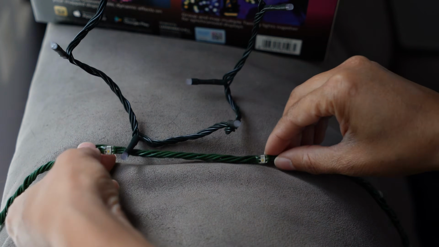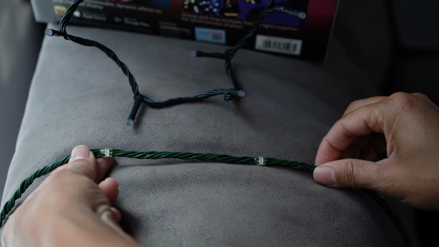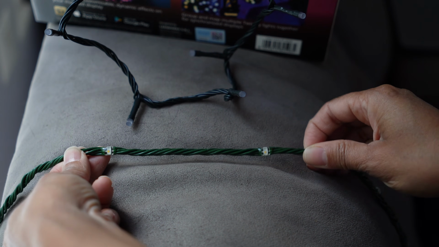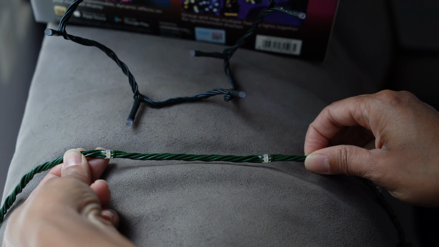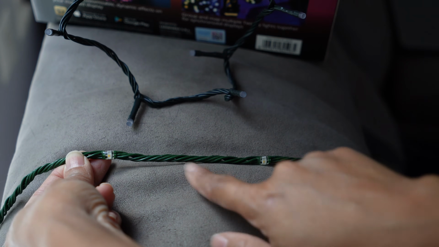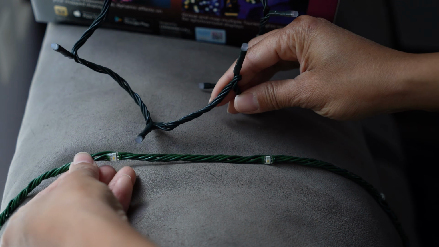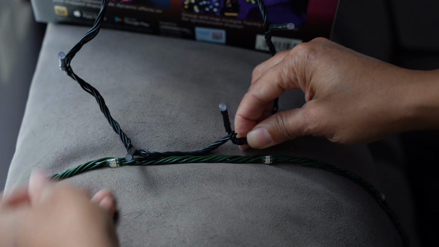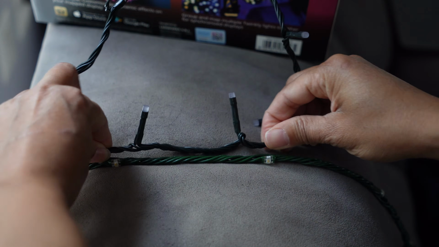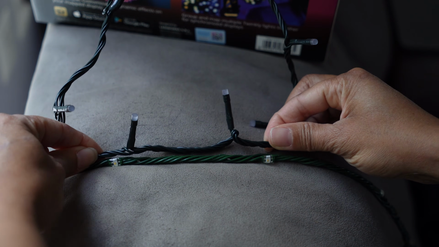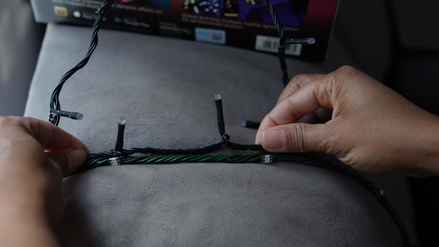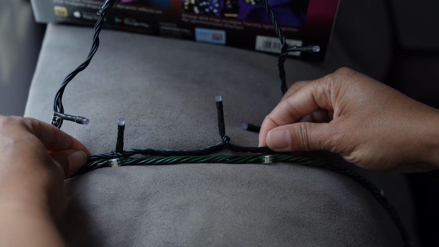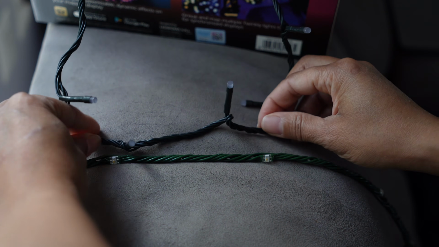So another difference between these lights is the length. So I believe the Govee lights have about 4 inches of space between each LED. The twinkly lights, it's about 3.5. I'll take measurements and show you. So you're going to get more light real estate with the twinkly lights, meaning the lights will just be closer together.